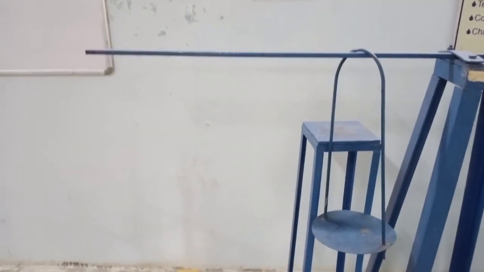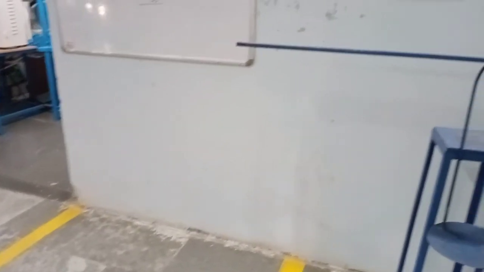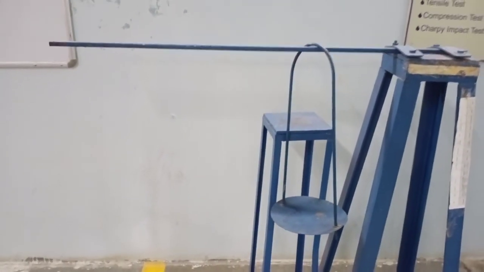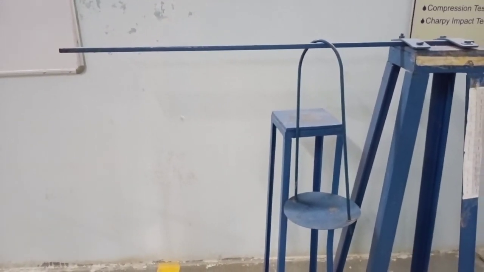Then we are having a cantilever beam. It is like a simply supported beam, same kind of experiment. But the only thing is the displacement is different for this as compared to simply supported.